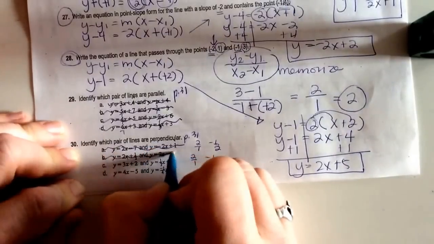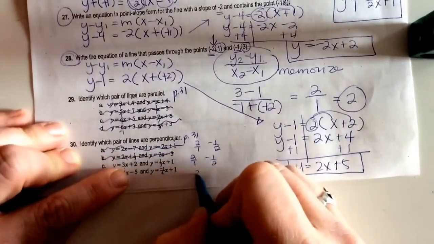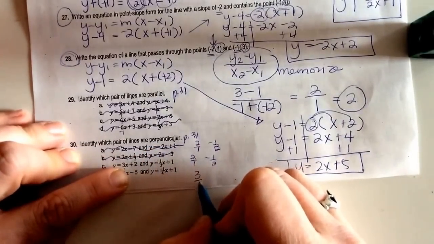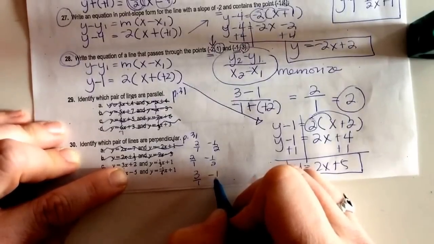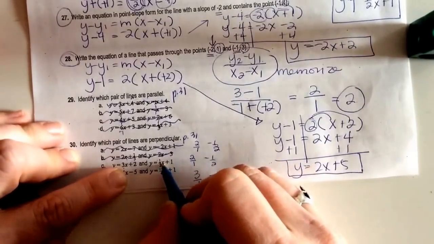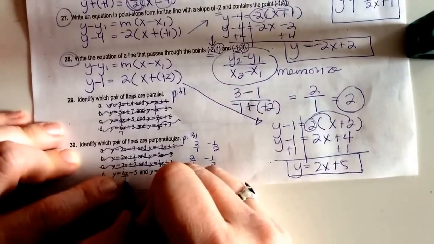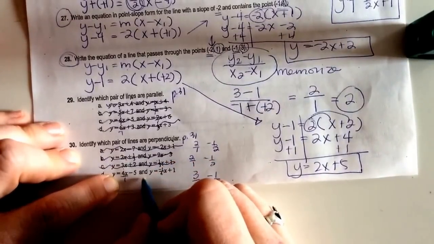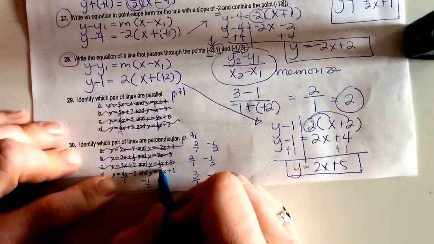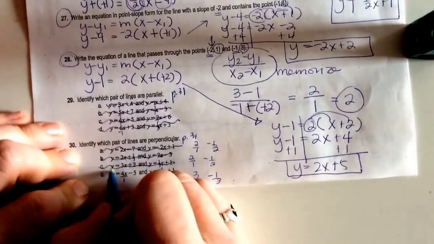Nope. 3, so that's 3 over 1, so the opposite reciprocal is negative 1 over 3. And that's positive, so no. 4, which is 4 over 1, so the reciprocal should be negative 1 over 4, which is what we have. So the answer is D.